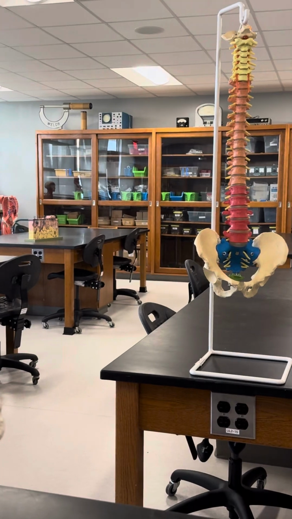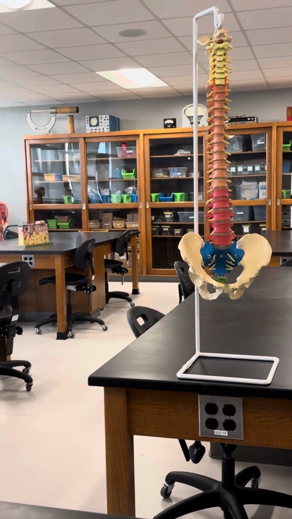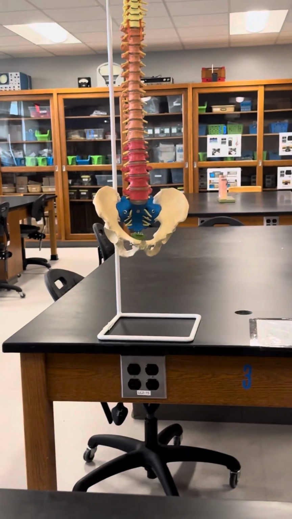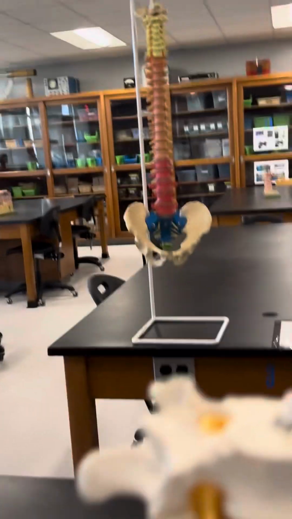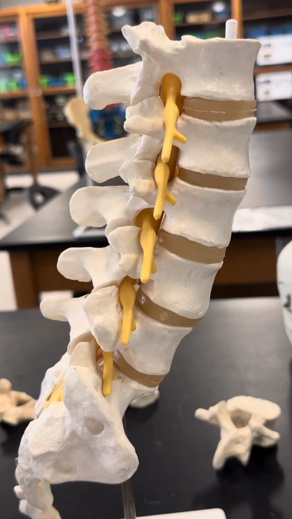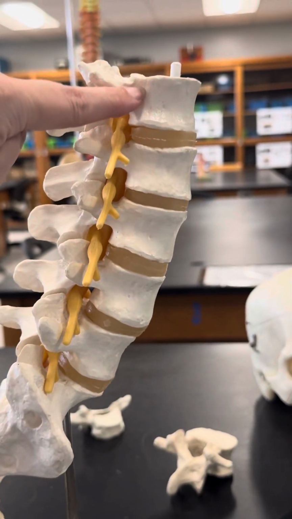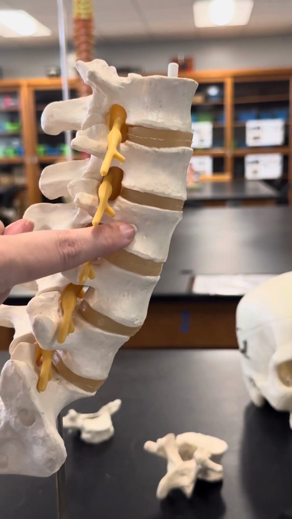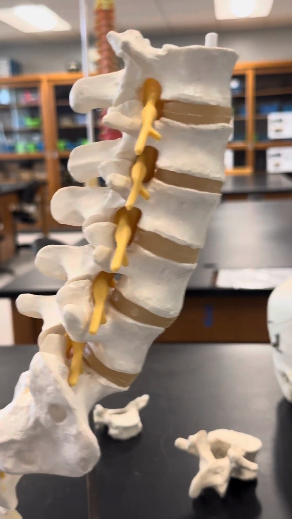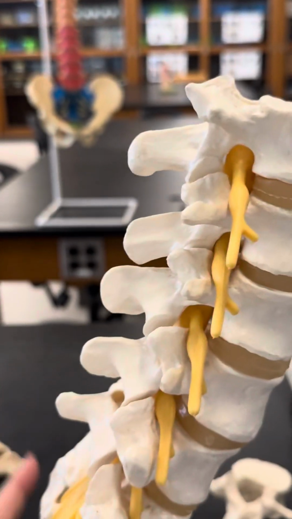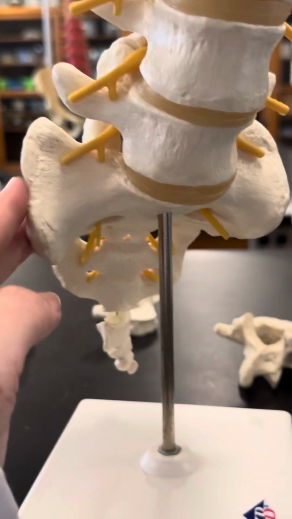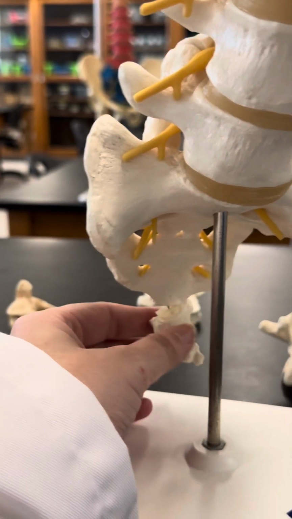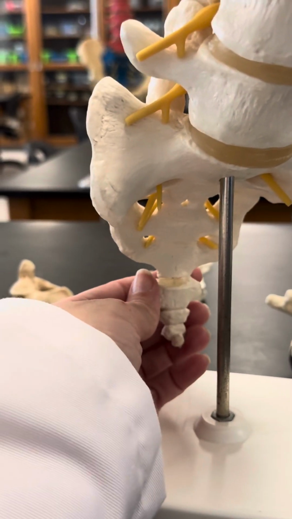Then we have our lumbar vertebrae. We see those in red and we have 5 of those. They're quite big, right? We'll see that they get progressively larger as they go down because they have to bear more weight. So we'll have L1, L2, L3, L4, and L5. Actually, I might as well point this out while we're here. Here we see our sacrum, and this down here, this is our coccyx.